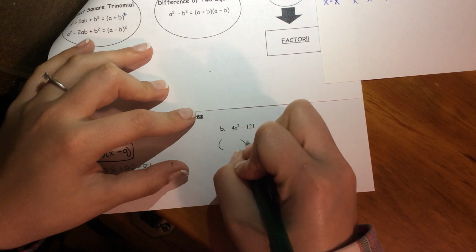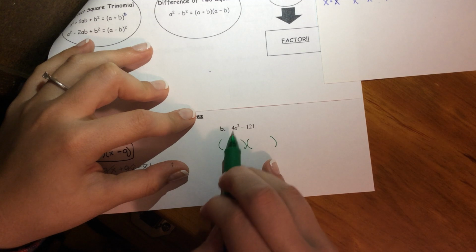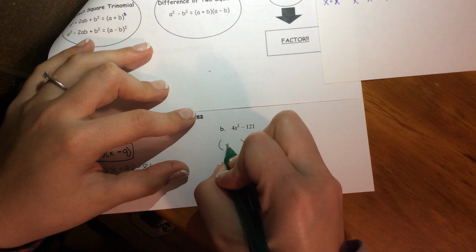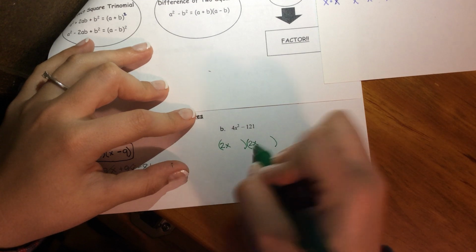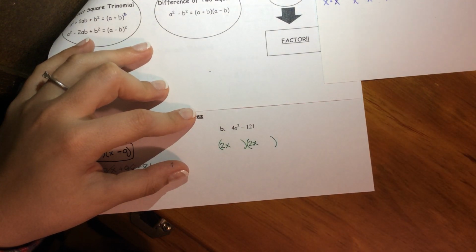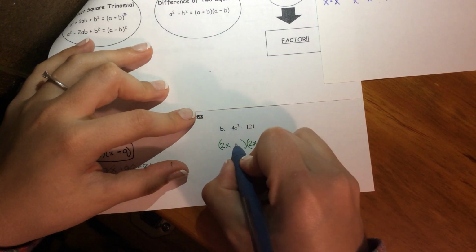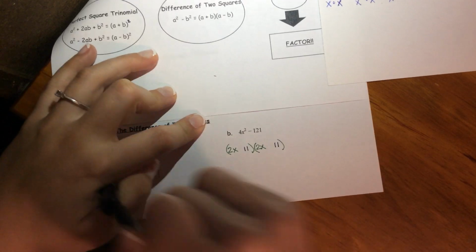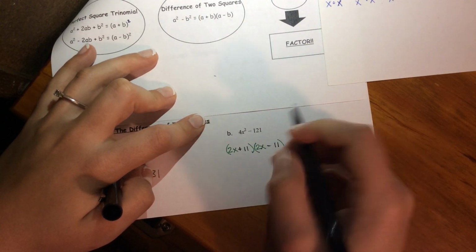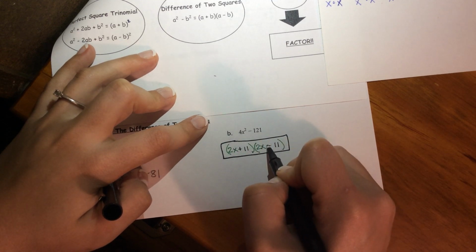Parentheses. 1, 2. Break down 4x squared into 2 equal terms. Well, I know my x and x. How do I break down 4? 2 and 2, right? What about 121? What's the square root of 121? 11. One gets a plus sign, one gets a minus sign. Circle it, and you're done. Okay?